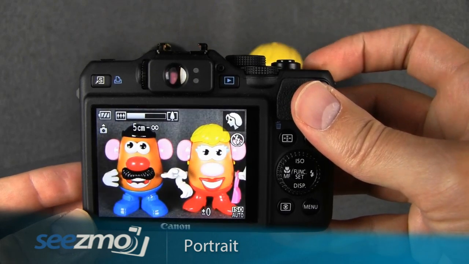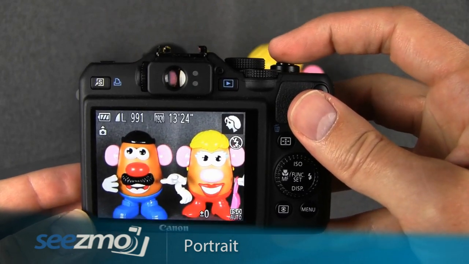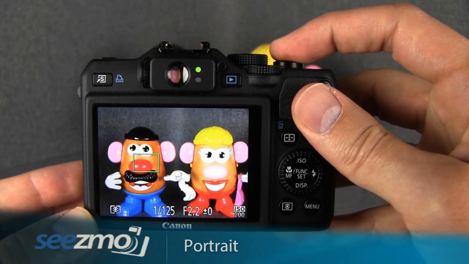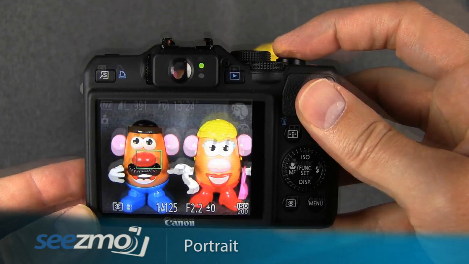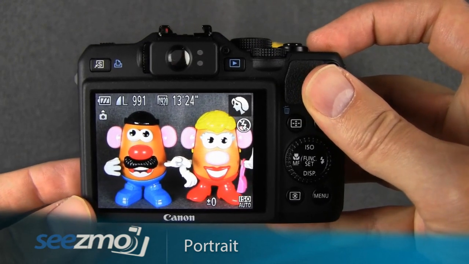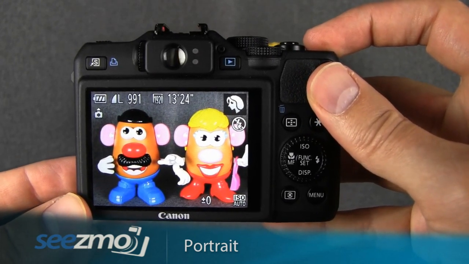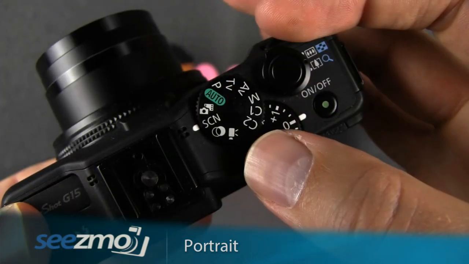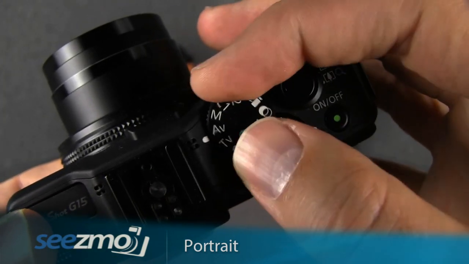Now the camera is quickly optimized for portraits. Zoom in to frame the subject the way you want it. Press the shutter button halfway to lock focus. Then, press the shutter button the rest of the way to take the shot. If you'd like to have more control over camera functions such as ISO and white balance, I recommend using the aperture priority mode instead. Turn the mode dial to AV.